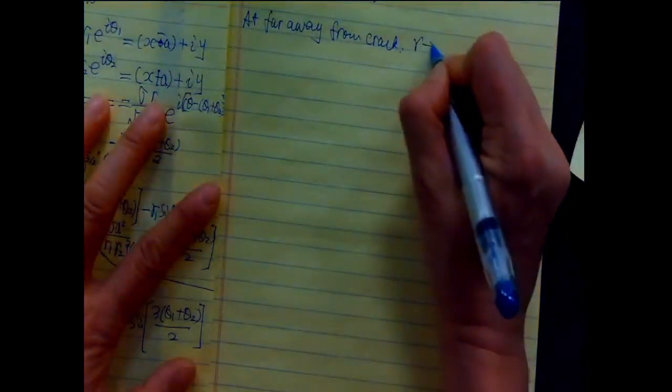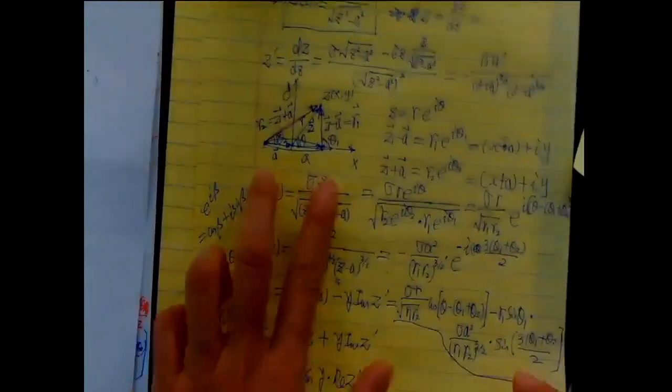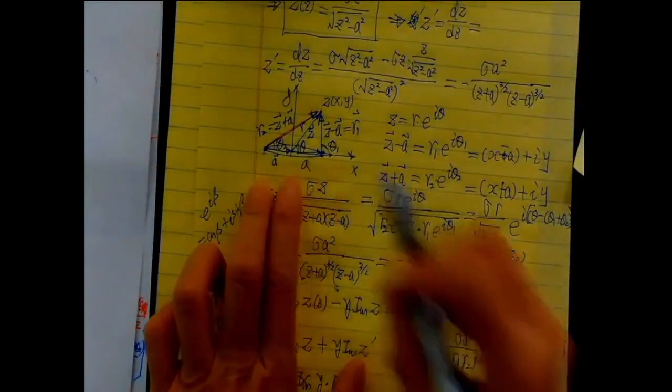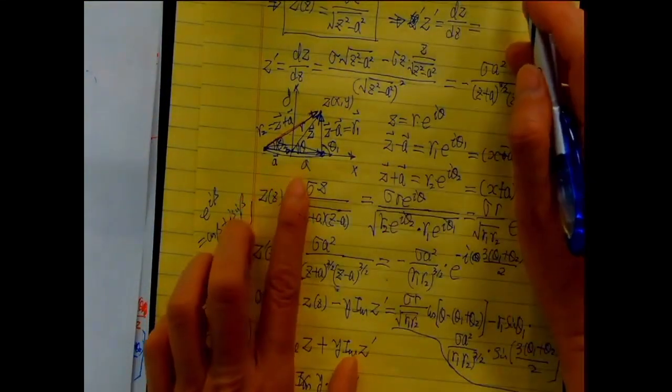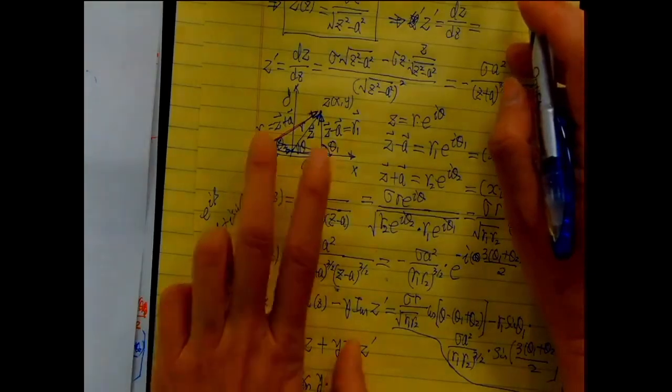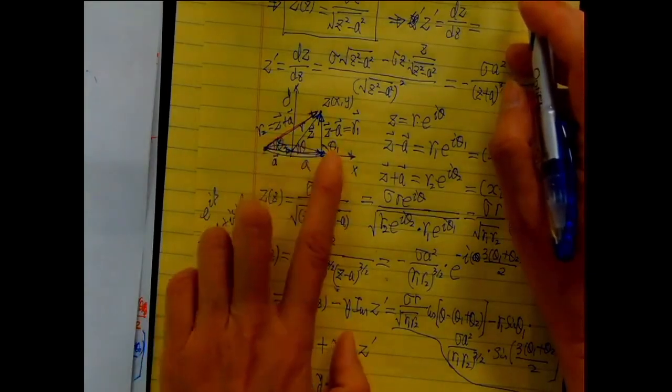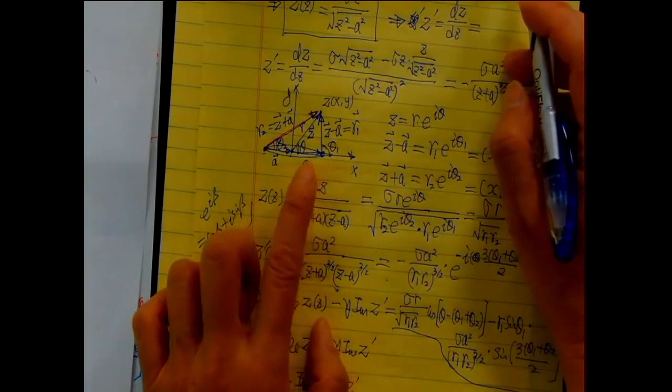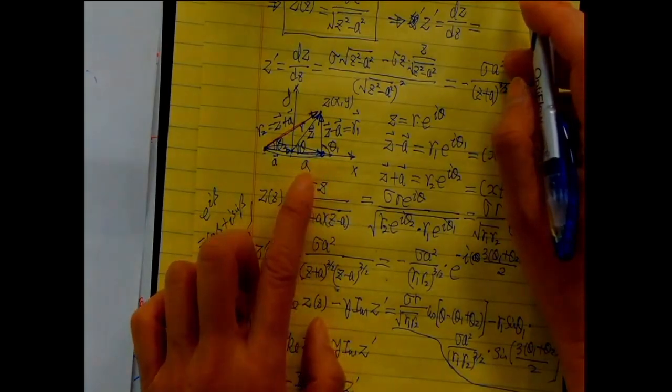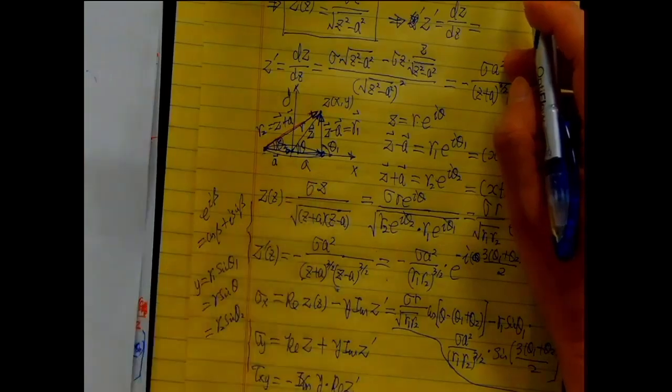So essentially, in this case, your R goes to infinity. If your R goes to infinity, what can you say about these three vectors? They are pretty much equal, right?